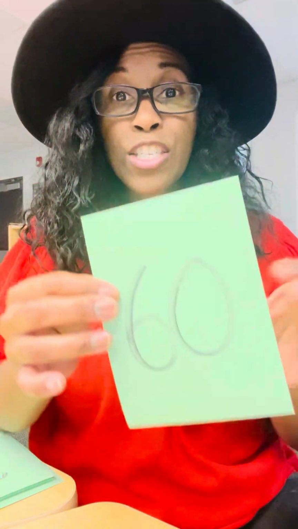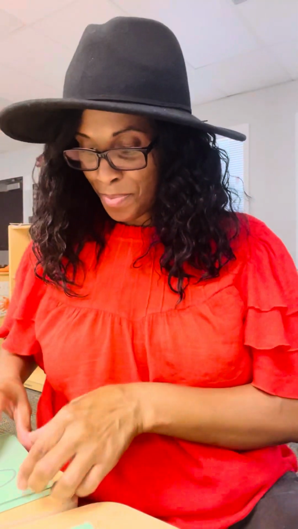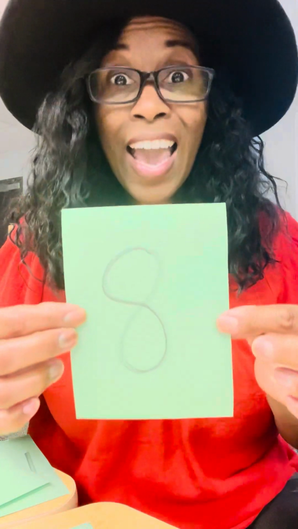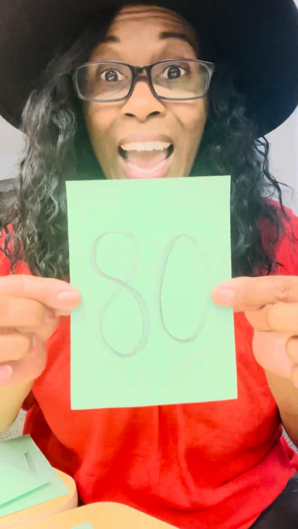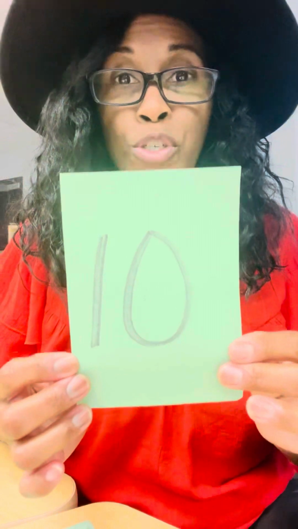6 turns into 60. 7 turns into 70. 8 turns into 80. We're almost done. 9 turns into 90. You see that? And 10 turns into 100. So we just counted by tens.